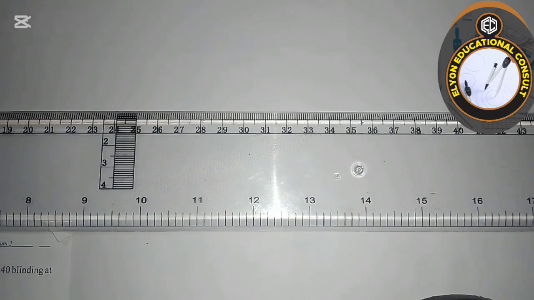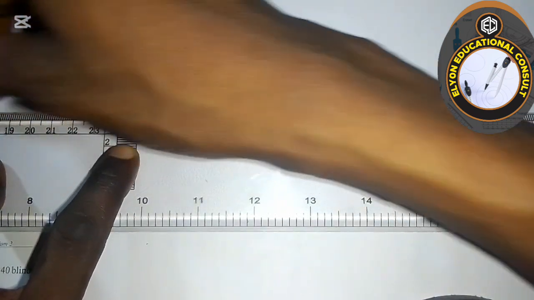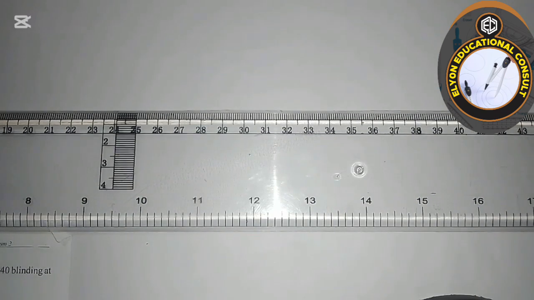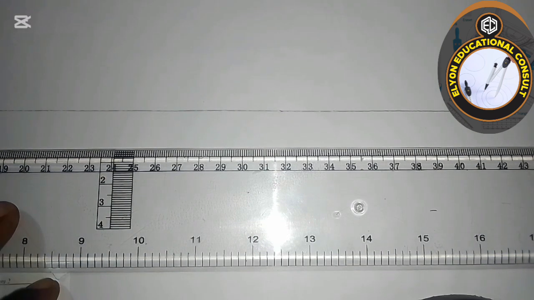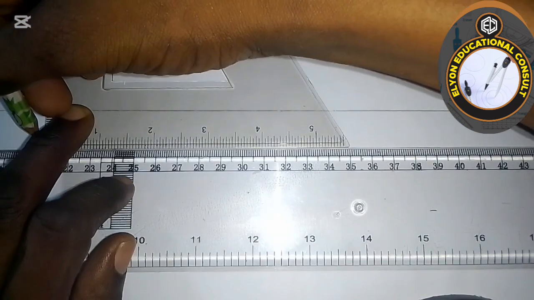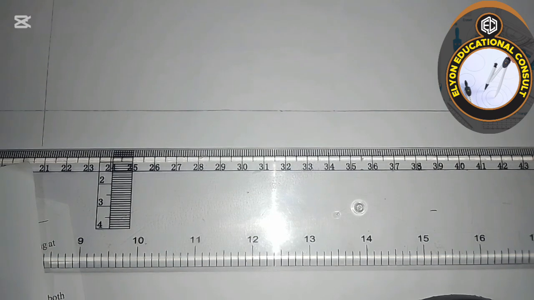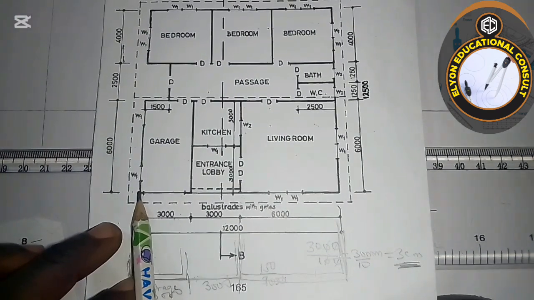So the first thing I'm going to do now is just draw the baseline. Let's start with a thin line. Draw this baseline. The next thing I'm going to do is draw a perpendicular line to it. So at this point here, we have this line drawn, and I'm going to be starting from this edge here.